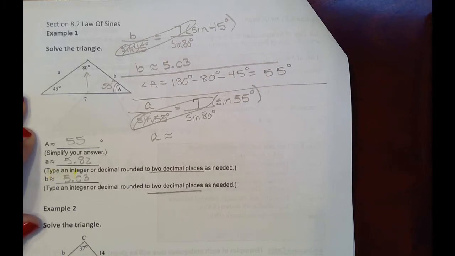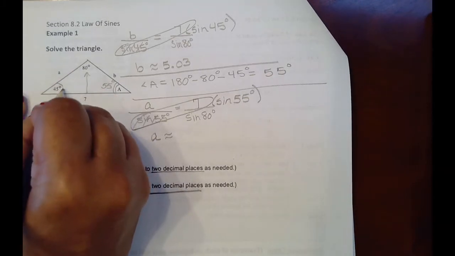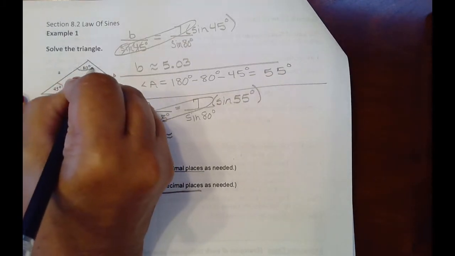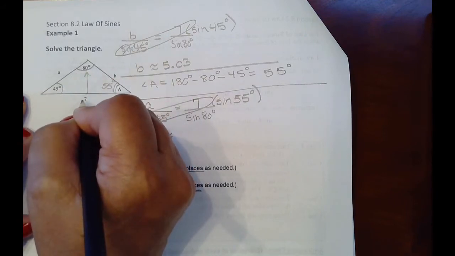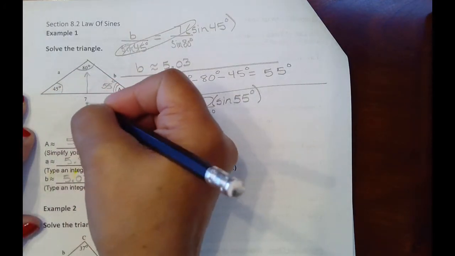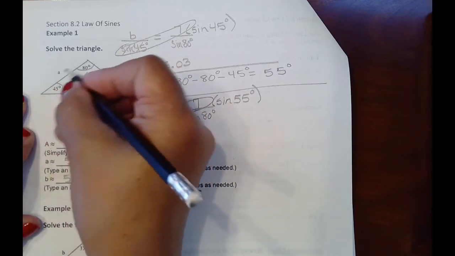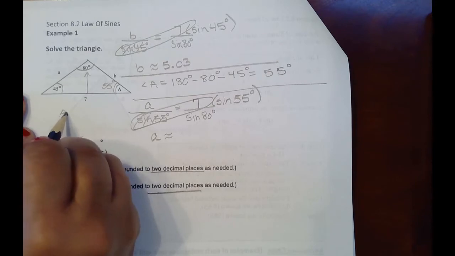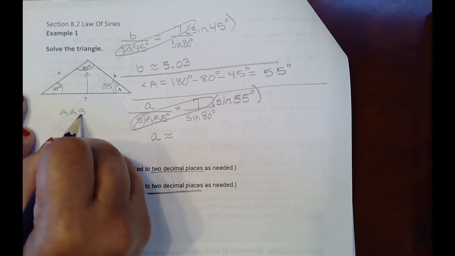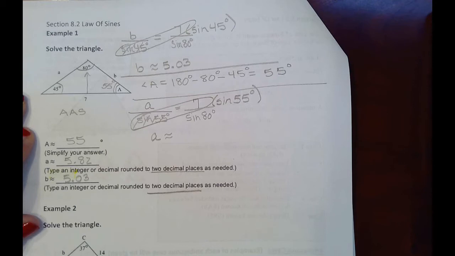What we were given to start here with is this angle was marked, and a non-included side. Included means the side that you're given with a numerical value is the side that connects the 2 angles. So this was called an angle side arrangement of information, and therefore appropriate for the use of law of sines.